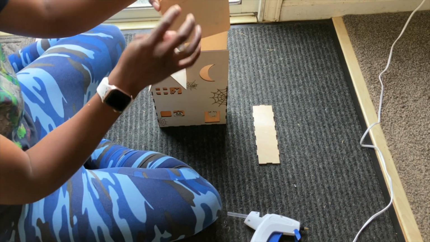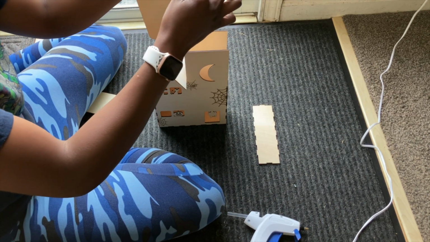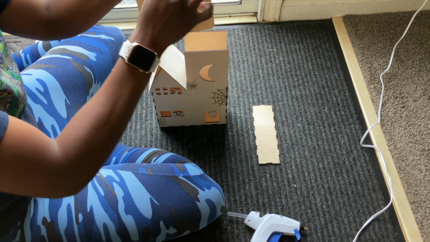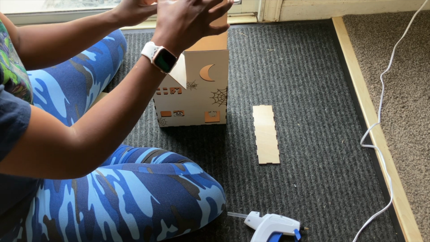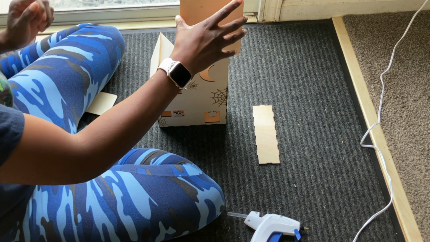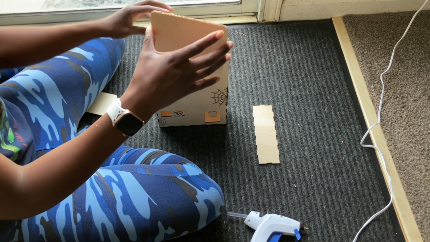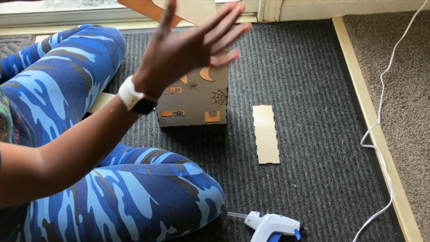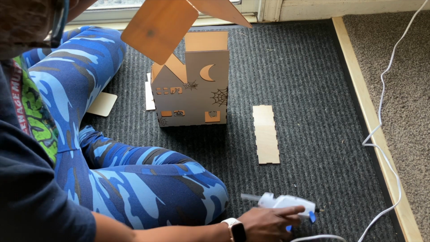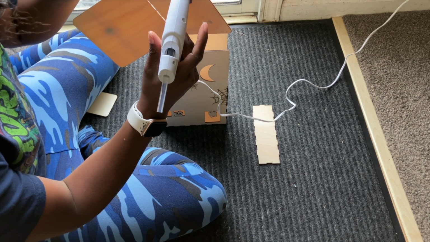So I'm going to glue that top part so that it sticks together. And then I'm going to glue this inside pieces right here so that I can stick it to the roof.